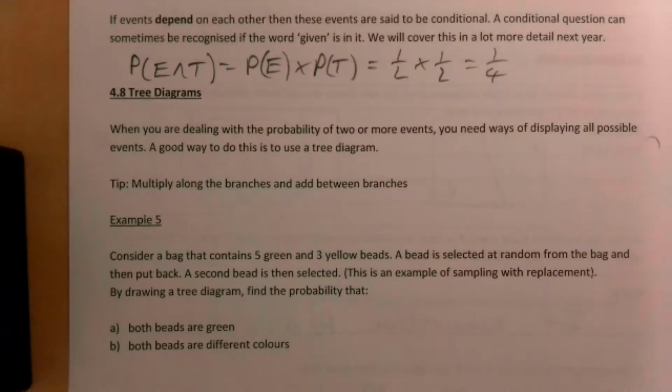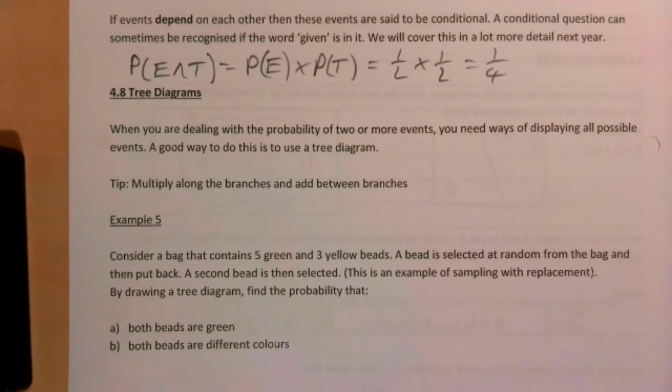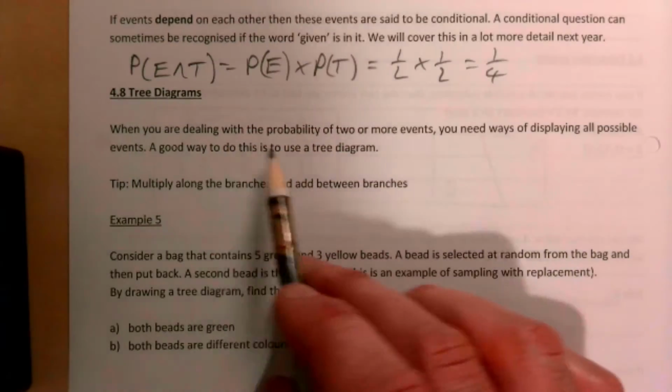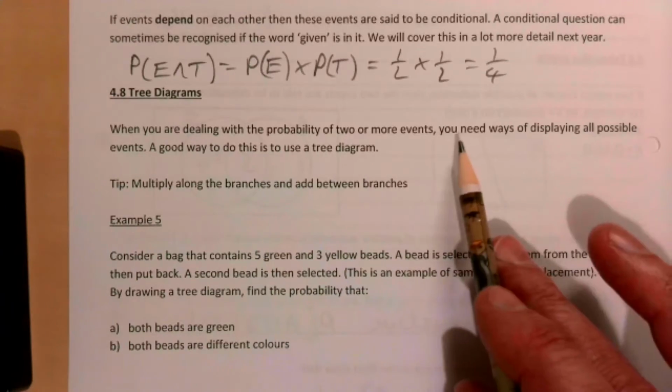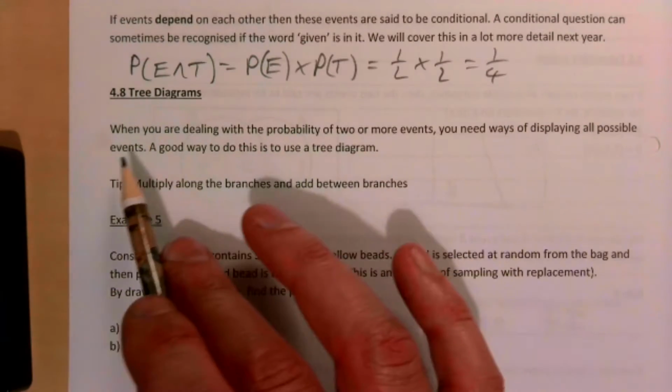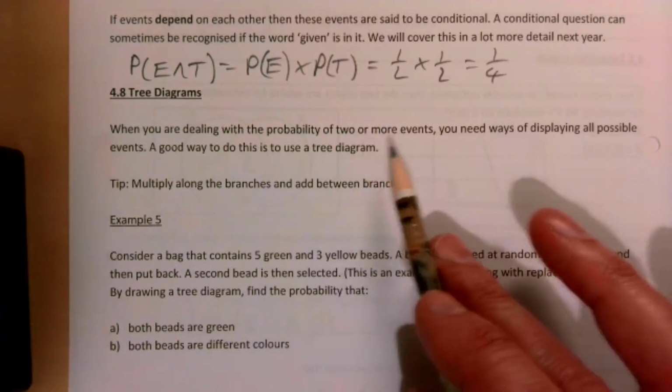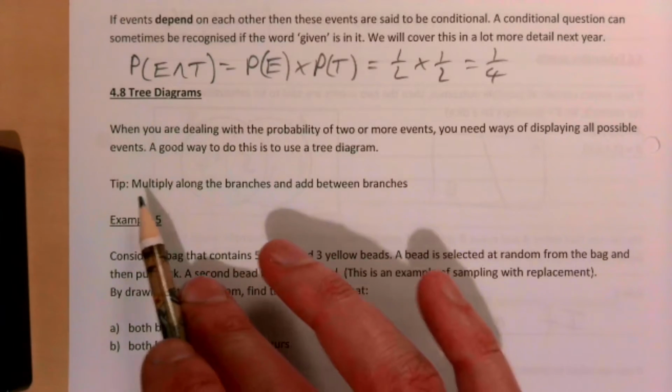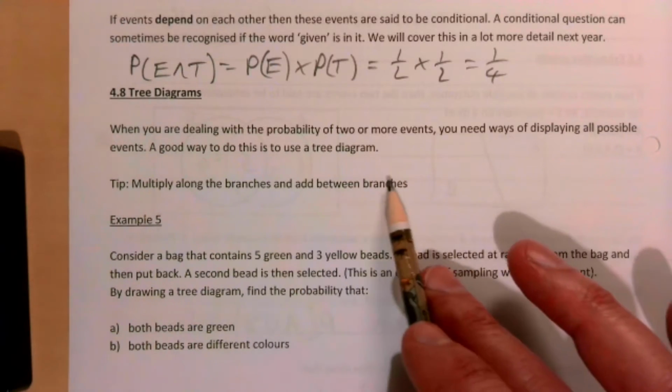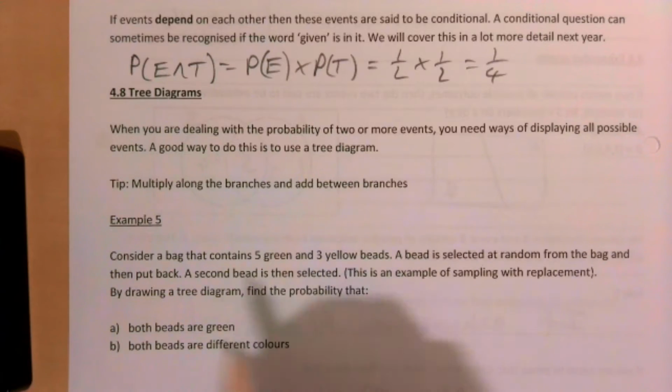This is AS Stats. We're on Unit 4 Probability, and we're looking then at 4.8 tree diagrams. When you're dealing with the probability of 2 or more events, you need ways of displaying all possible events. A good way to do this is to use a tree diagram. Tip: multiply along the branches and add between the branches. We'll show what that means in just a wee second.